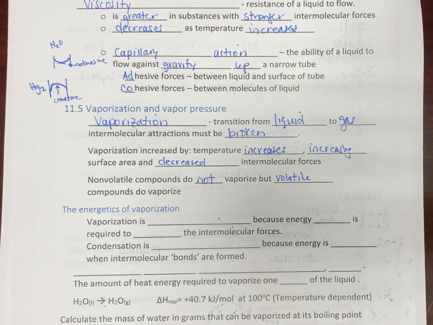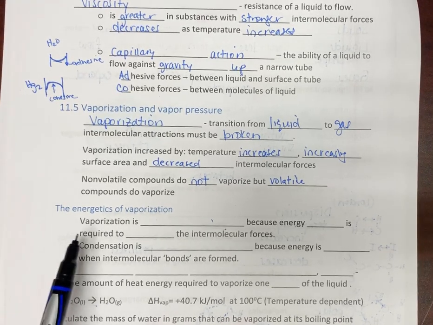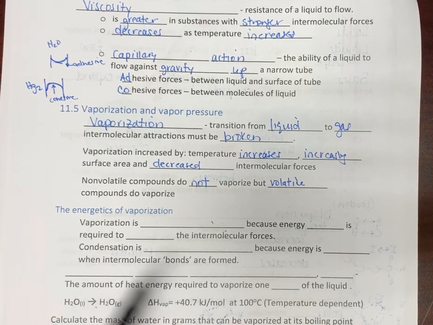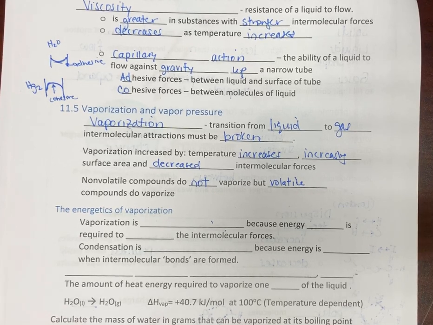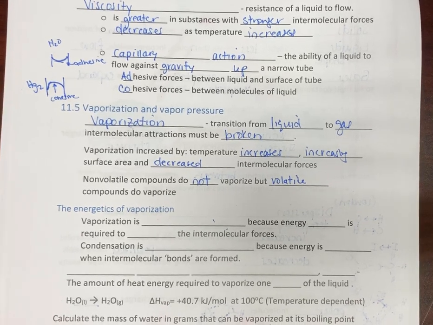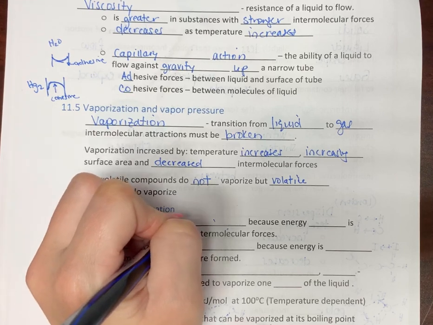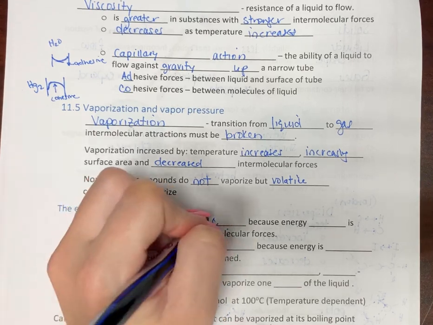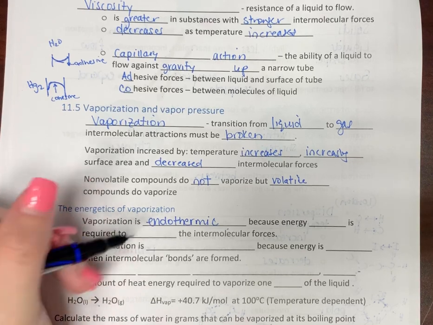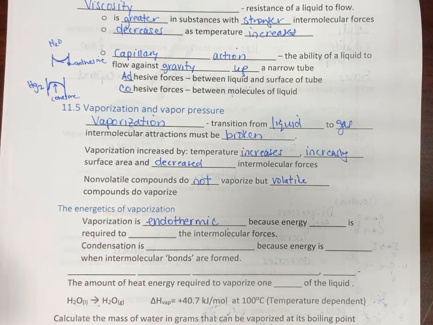Now let's talk about how vaporization occurs and how energy moves when it comes to vaporization. Vaporization seems backwards when you first hear about it. Vaporization is actually an endothermic process. So what does endothermic mean? Endothermic means the system is absorbing heat. So whatever the liquid is, it is going to have to absorb heat.